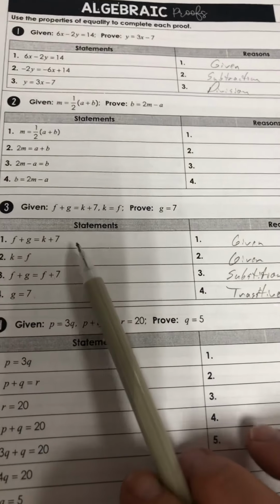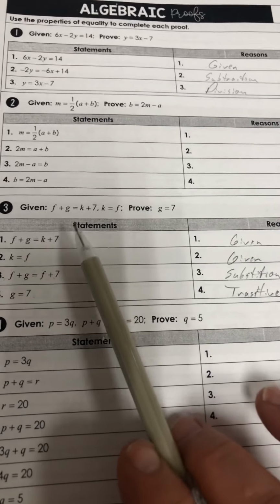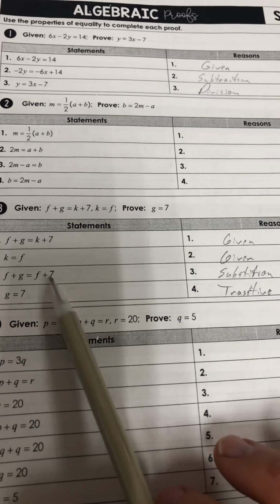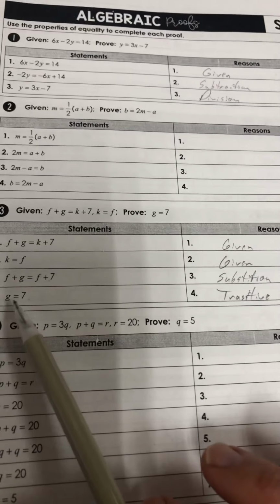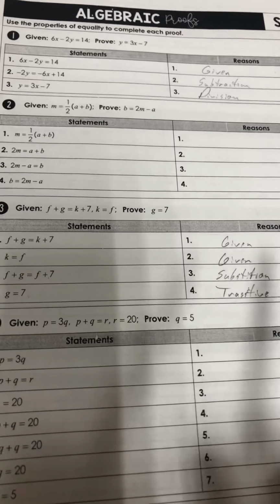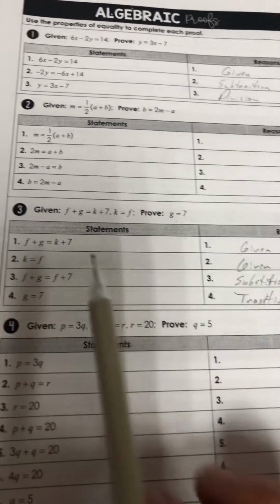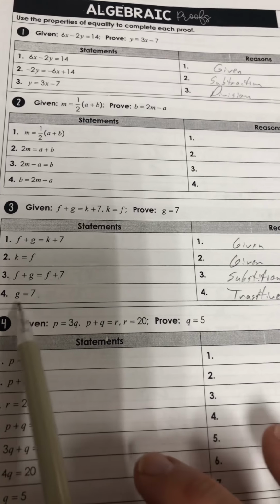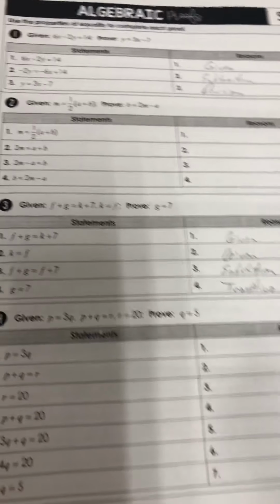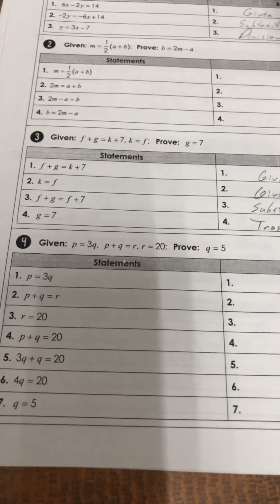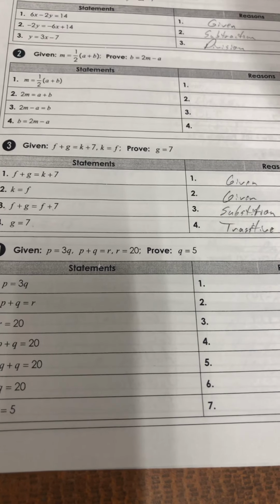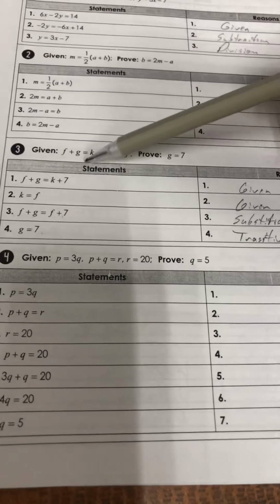This one, I'm given these 2 things up here, and then there's a substitution, I substituted that in, and then I have the transitive property being used. Just because if this is this and this is this, and then if you put this together and get rid of those, that's transitive. And then it's an example of a transitive from there to there.